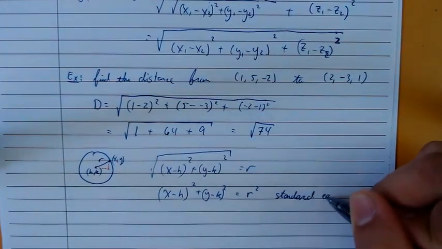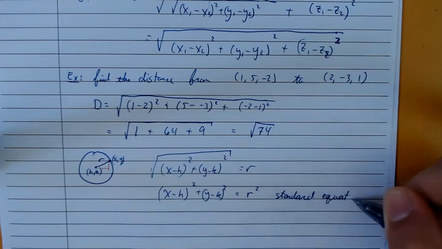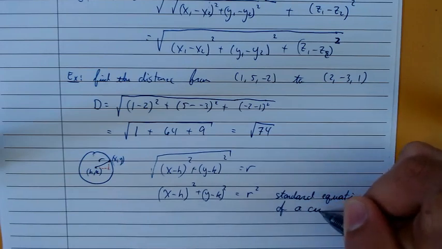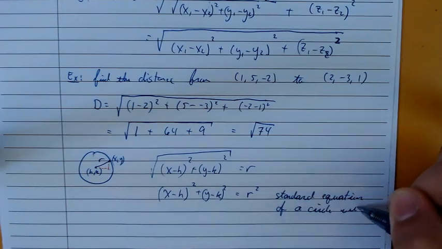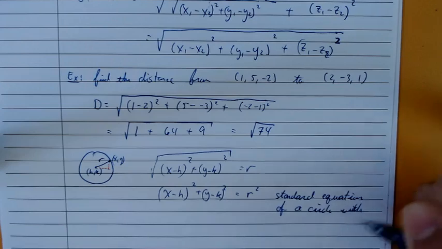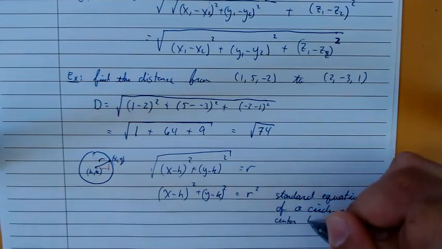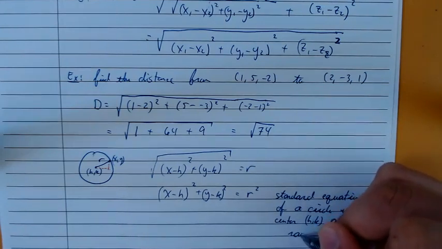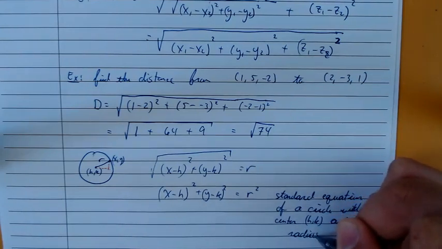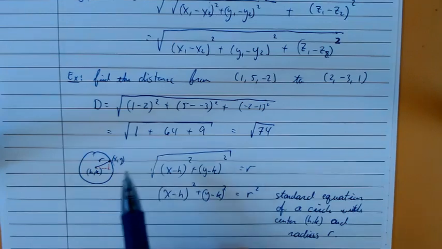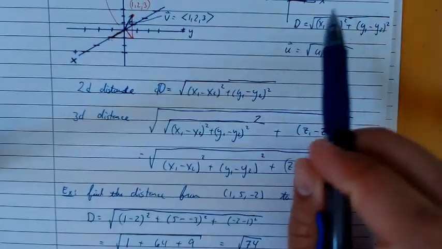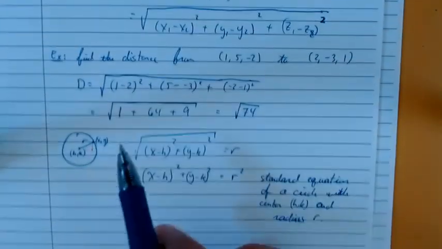Standard equation of a circle with center h comma k, and radius r. Well, that equation comes directly from the distance formula in 2 dimensions.